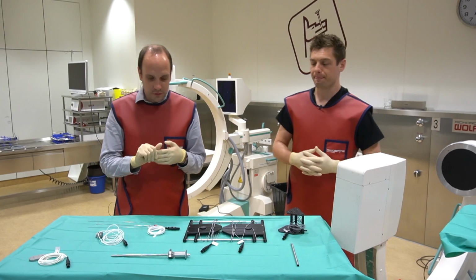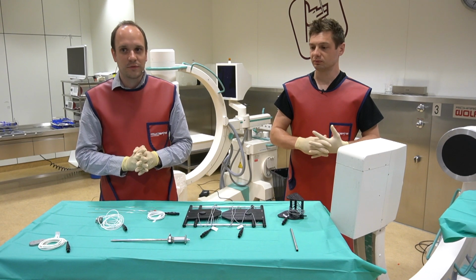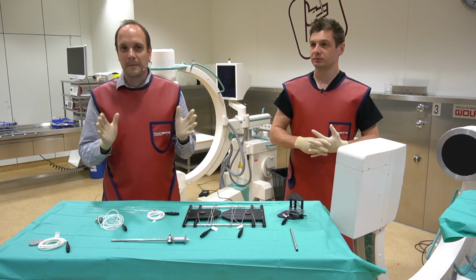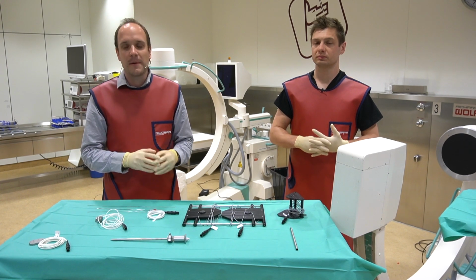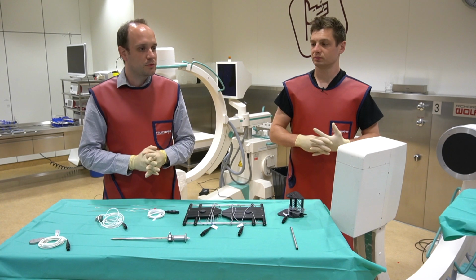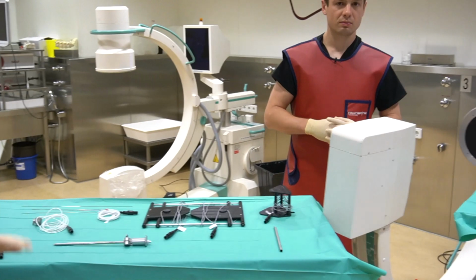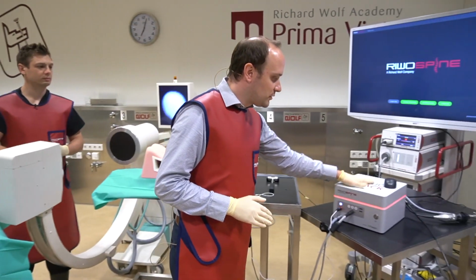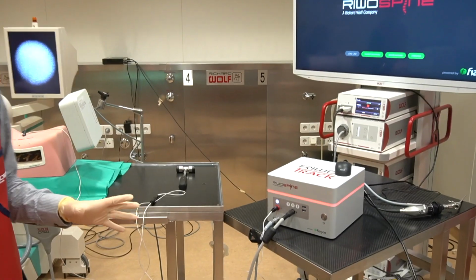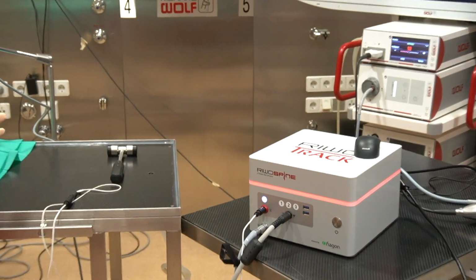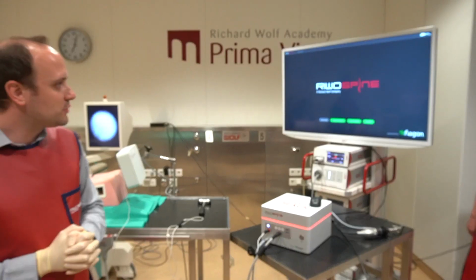So you've already heard of the RIWOtrack system. It's an electromagnetic navigation system for navigating instruments with respect to the patient's X-ray images that you have made at the beginning of the procedure. Let's quickly show you the system. The main component that we have is the RIWOtrack system. It's the control base. It controls everything. It's the Cube 4D that will control all the signals that are incoming and forward the images to the screen that we have right there.